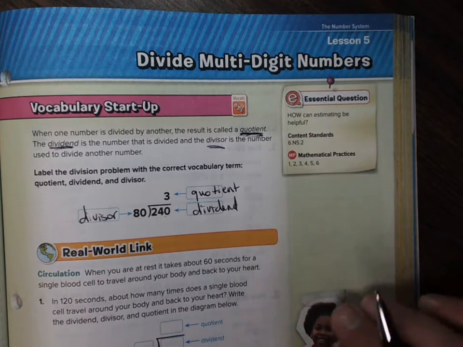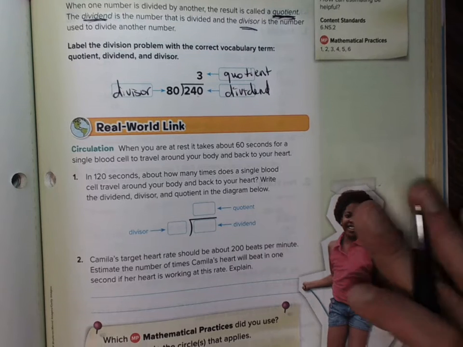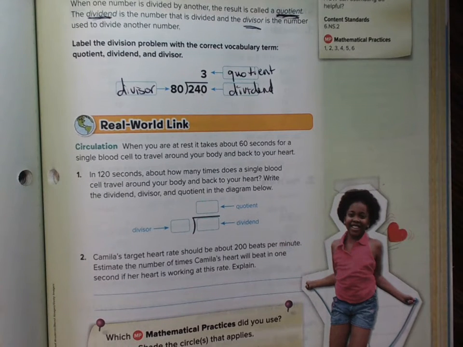Okay, so now let's go into the real world link. So it says, when you are at rest, it takes about 60 seconds for a single blood cell to travel around your body and back to your heart. In 120 seconds, about how many times does a single blood cell travel around your body and back to your heart? So it says, write the dividend and the divisor and the quotient in the boxes below.